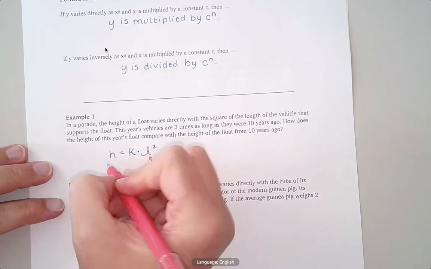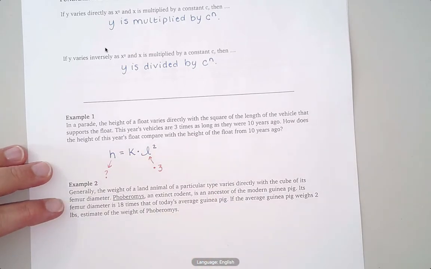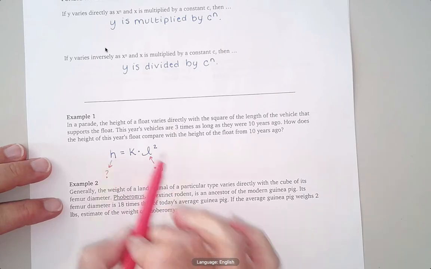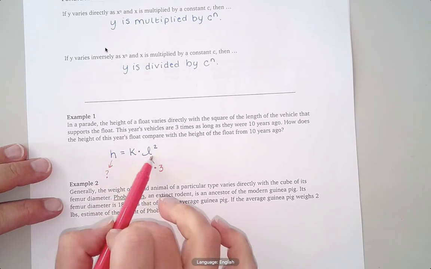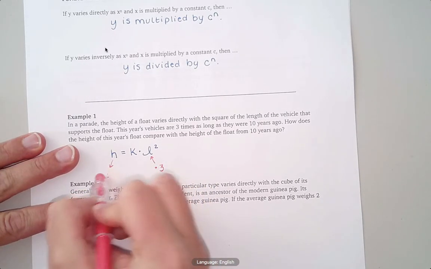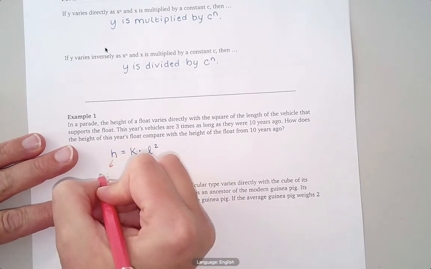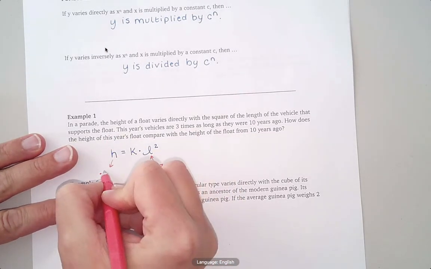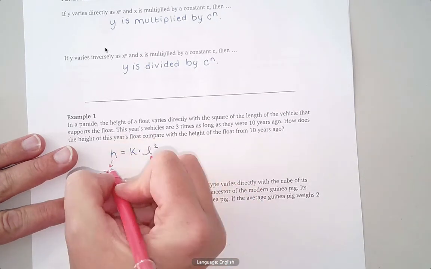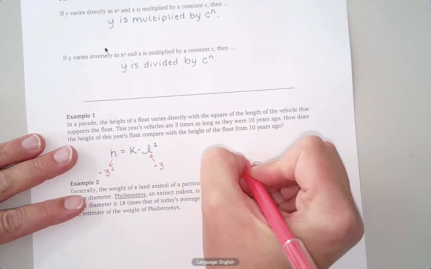And my question is, what's going to happen to the h values as a result of that? Okay, how are my h values going to change? Well, because this is direct variation, whatever's happening over here is going to match what's happening over on the right. So if I'm multiplying over here, I'm multiplying the h value as well. But it's not just going to be 3 times as large, it's going to be squared, so it's going to be 9 times as large.